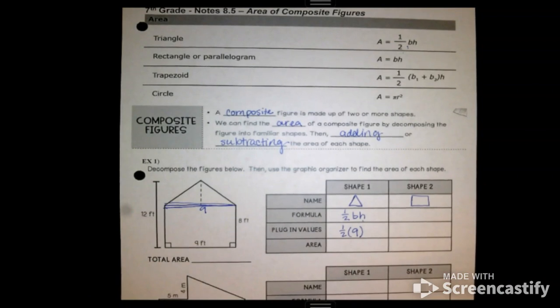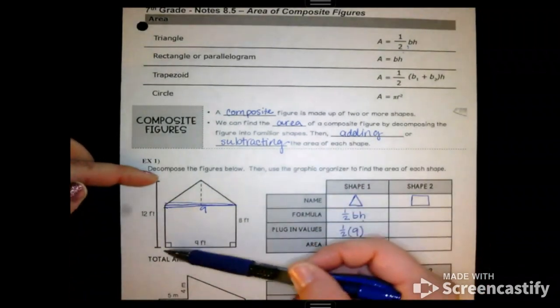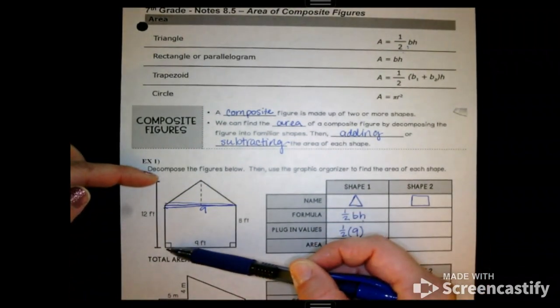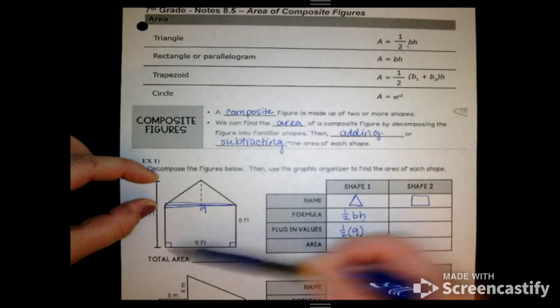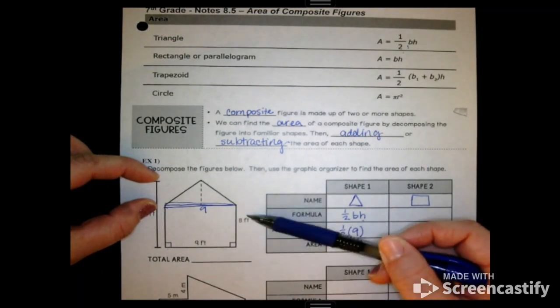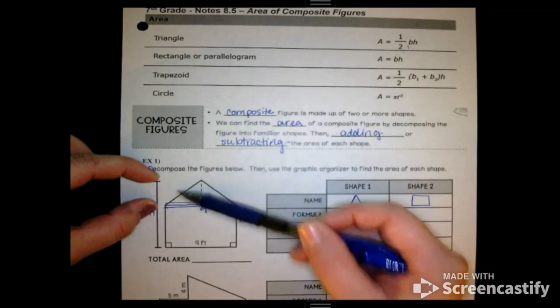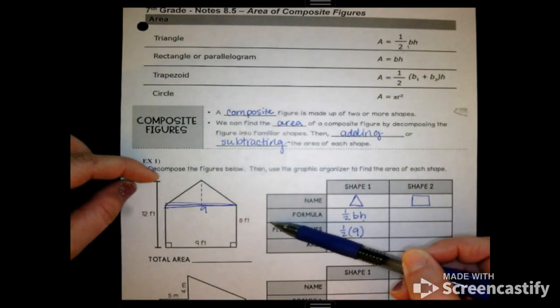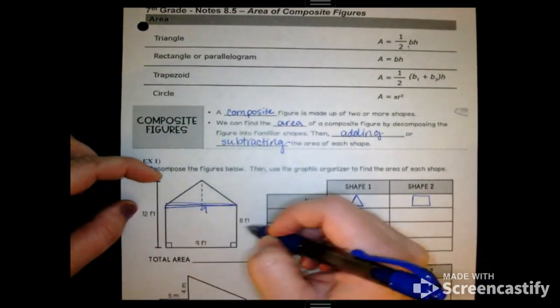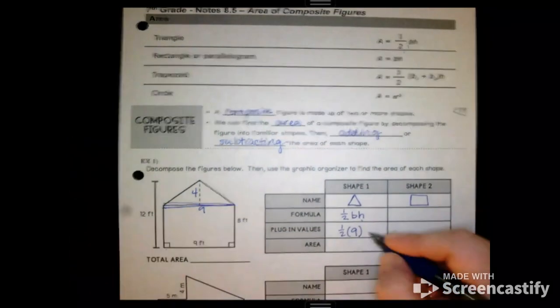It's not 8 or 12. 4. Why 4? Because it's not half of 12. It is saying from the top to the bottom of the shape, it's 12, right? Well then, I have this much is 8. So I'm just missing this little part. So what would I do with the 12 and the 8? I subtract. 12 minus 8 gives me 4.